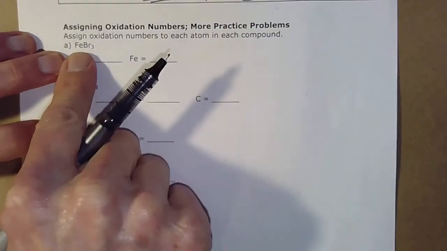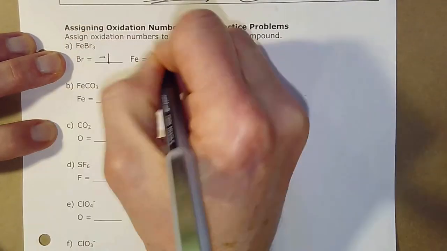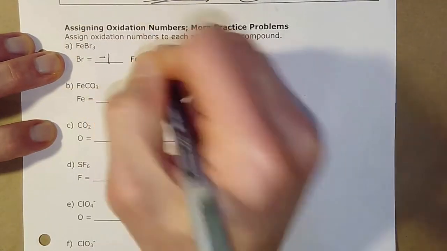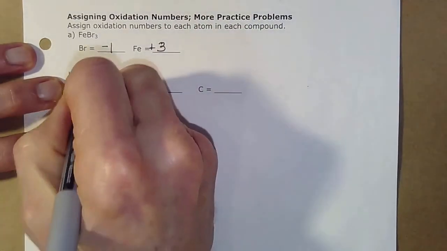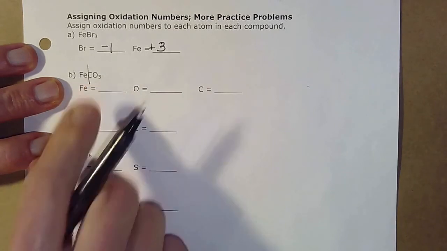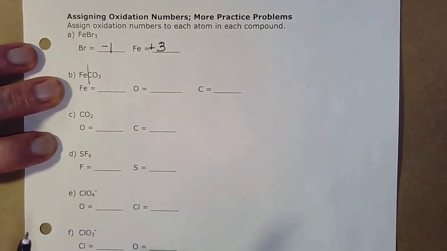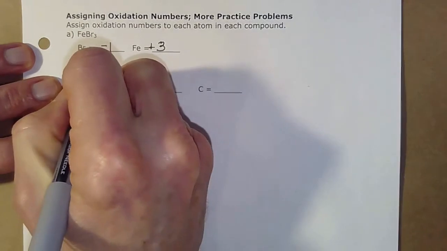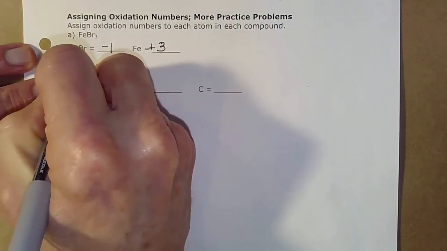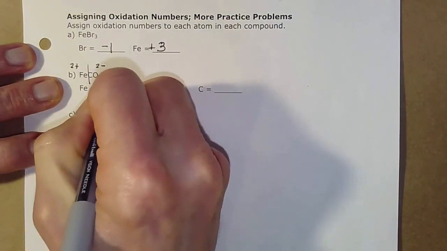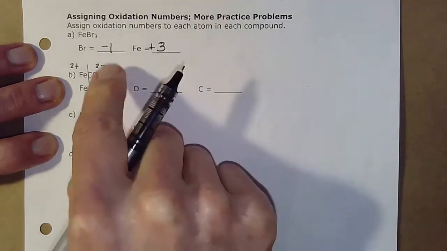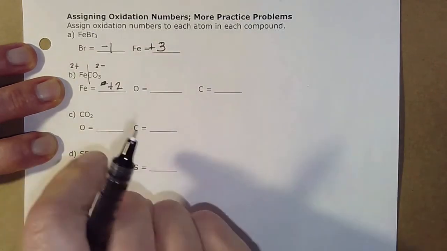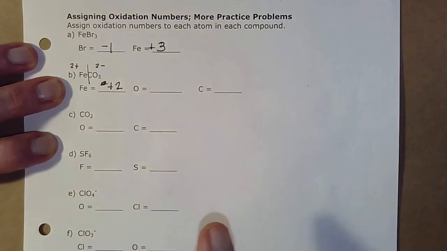Bromine, there's an ionic compound, plus 3. Chapter 3. Here we go. Oh, that's iron carbonate. What's the charge on carbonate? Well, the whole thing's 2 minus. That must be 2 plus. Now, oxidation numbers, here's where we normally put the charge and the number, like we usually do in math. Previously, we've been putting 2 plus. It's fine.